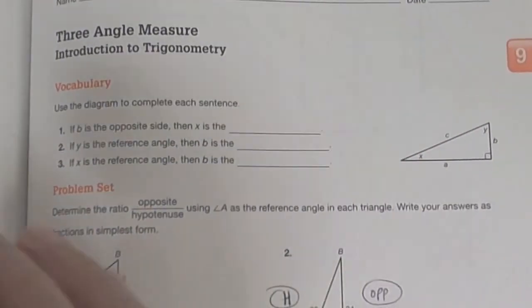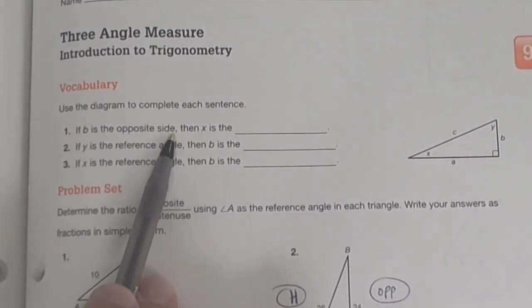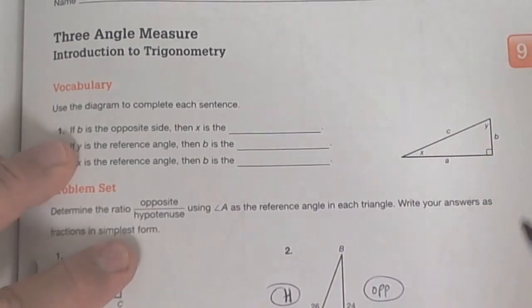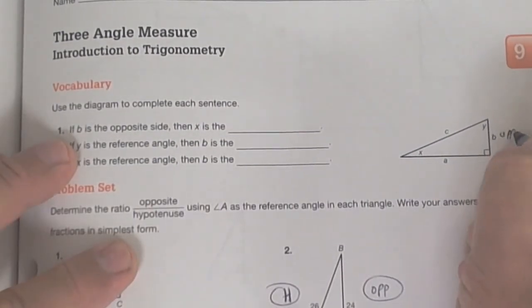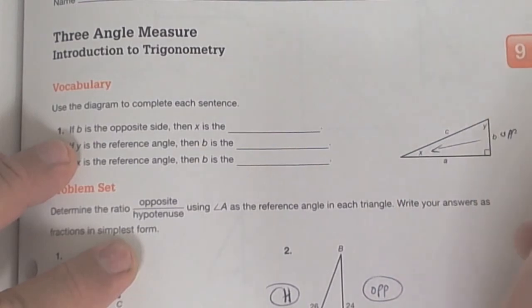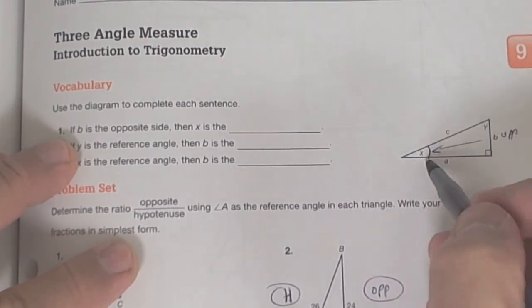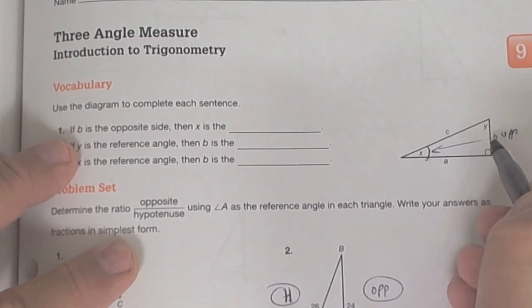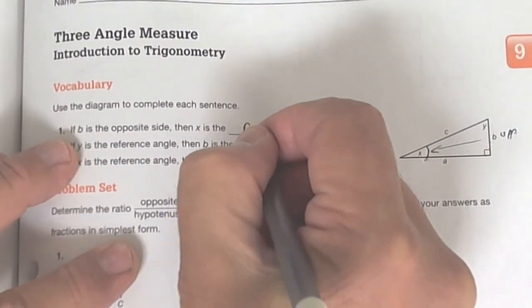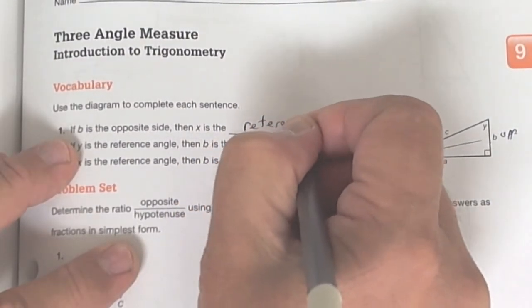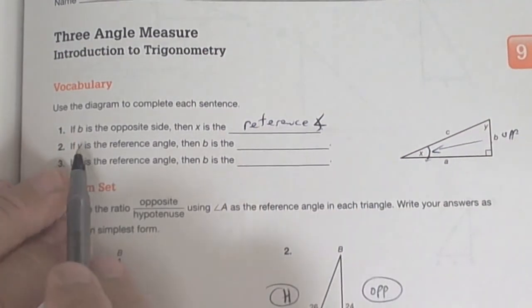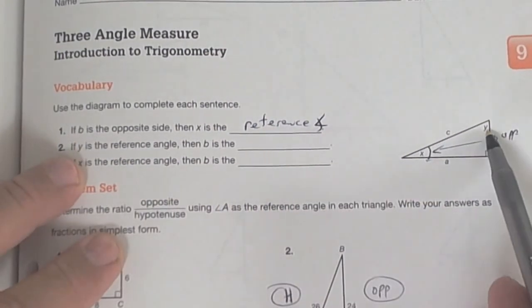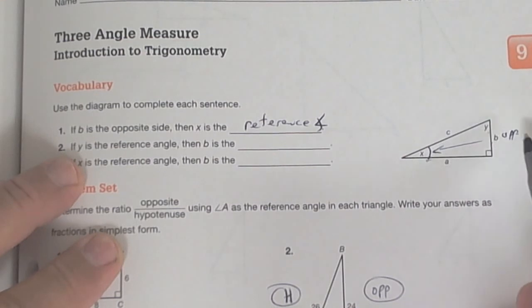Let's back up to this one. If B is the opposite side, then X is the what? Well, if B is the opposite side, then X must be the reference angle, because if you're standing at X, then the opposite side would be B. So X must be the reference angle. Okay, look at the next one. If Y is the reference angle, then B is the adjacent.